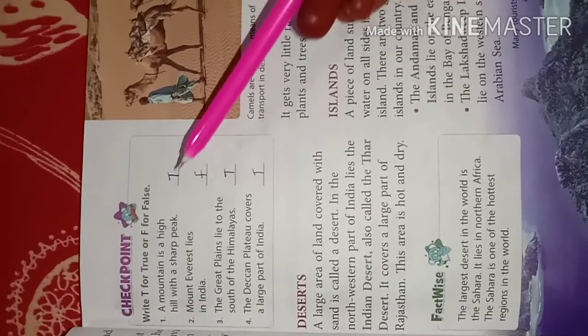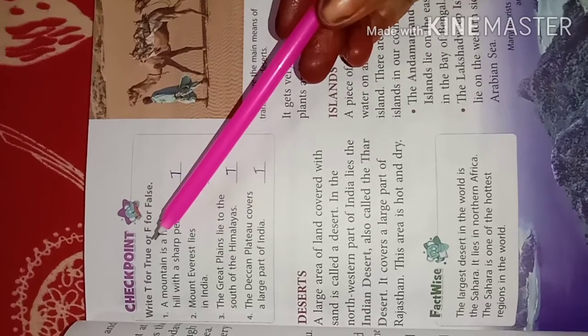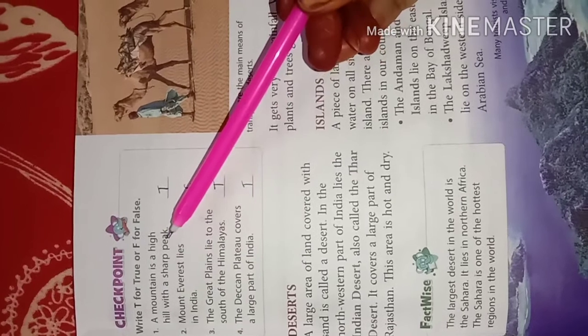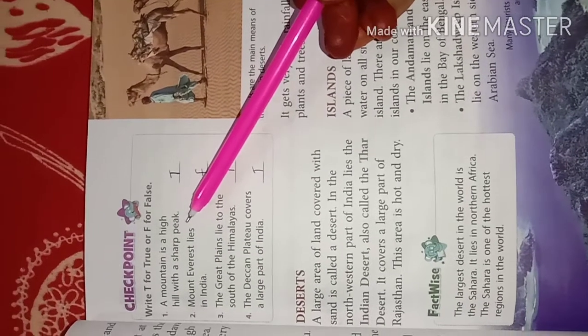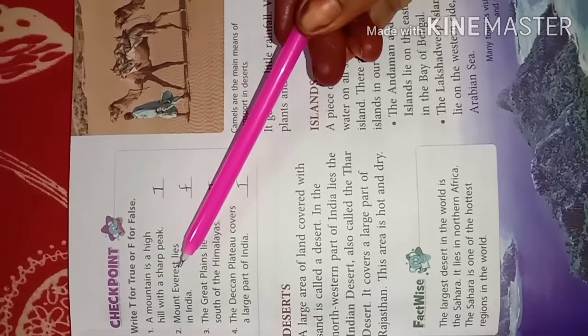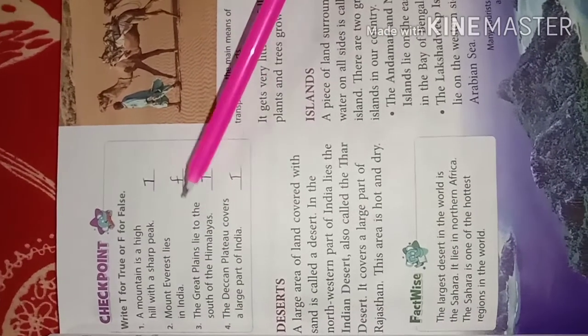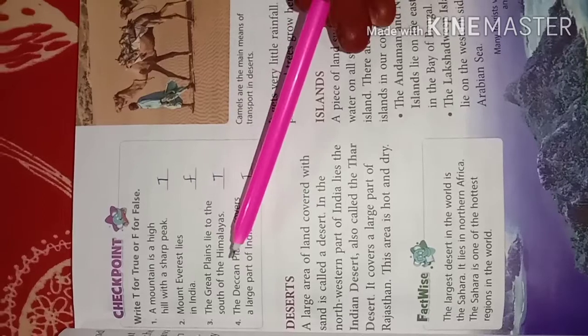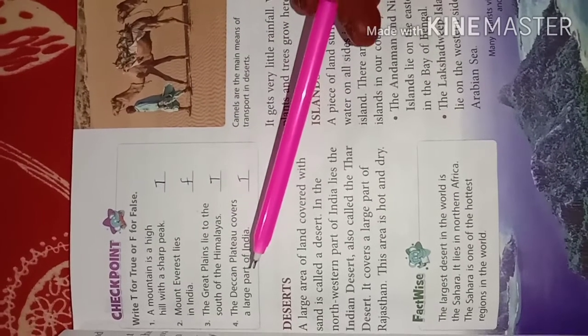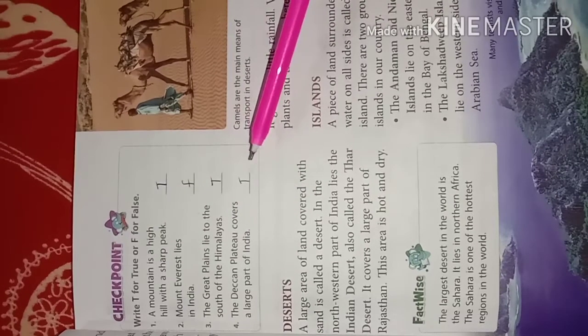Now we can look at this checkpoint, true or false. A mountain is a high hill with a sharp peak. So we have a sharp peak here, so it is true. Mount Everest lies in India. False. The Great Plains lie to the south of the Himalayas. True. The Deccan Plateau covers a large part of India. True.